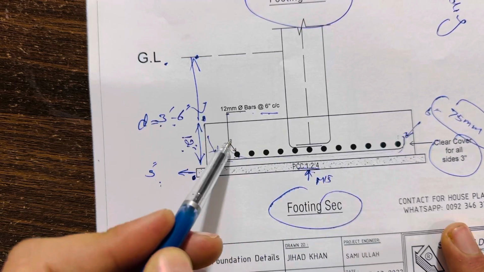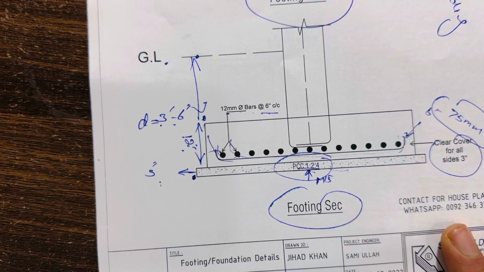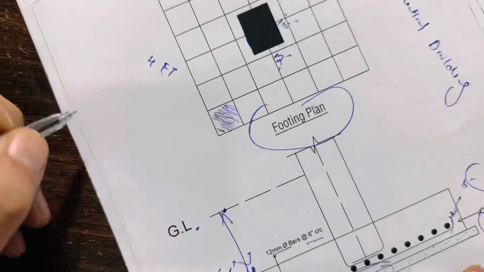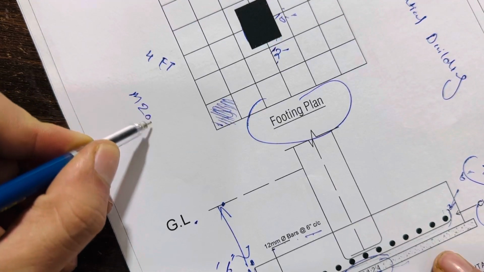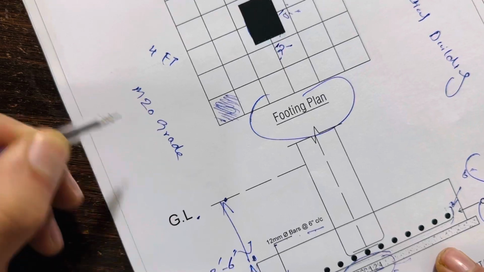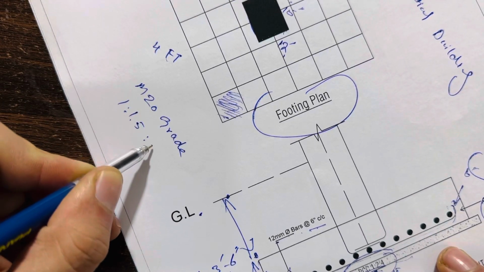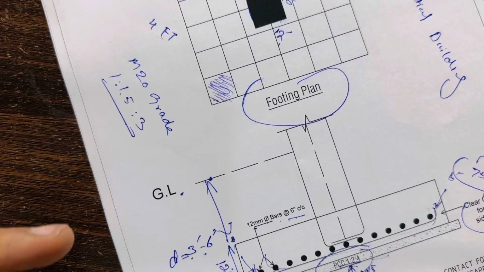Inside is the steel reinforcement, which I have discussed. PCC with a thickness of 3 inches, 1:4, which is M15 grade concrete. And for this footing and its section, we did the concrete in M20 grade, as I discussed in many videos. This is a 1:1.5:3 ratio: 1 part cement, 1.5 parts sand, and 3 parts aggregate.